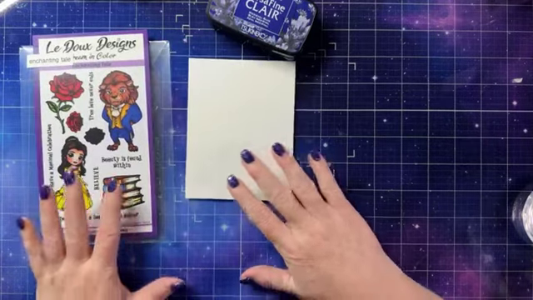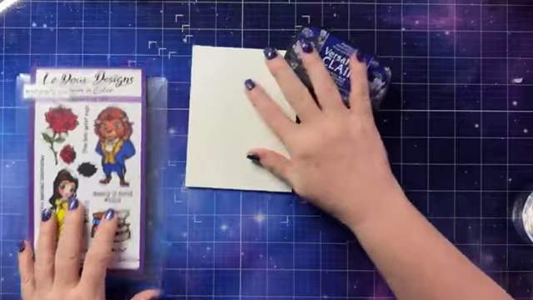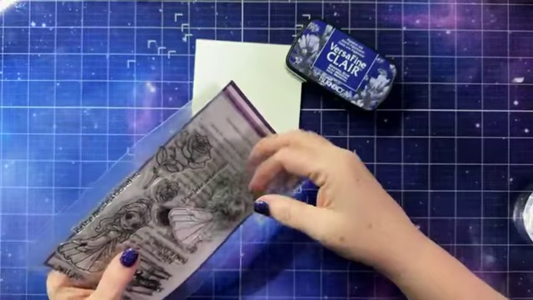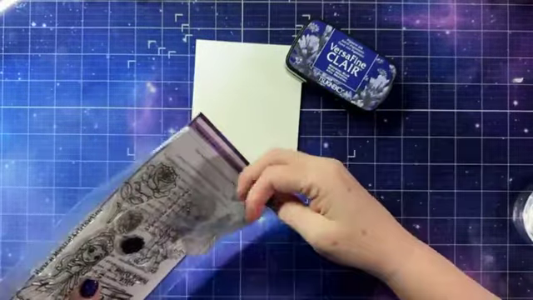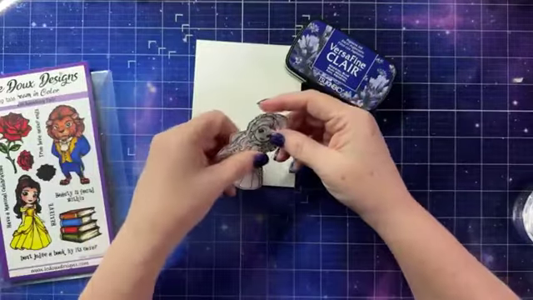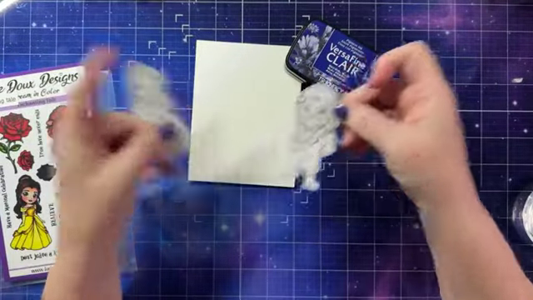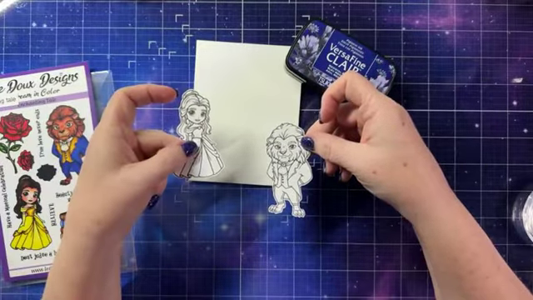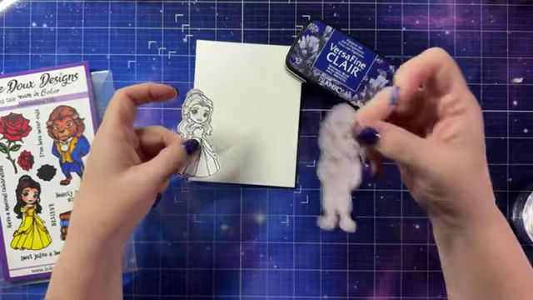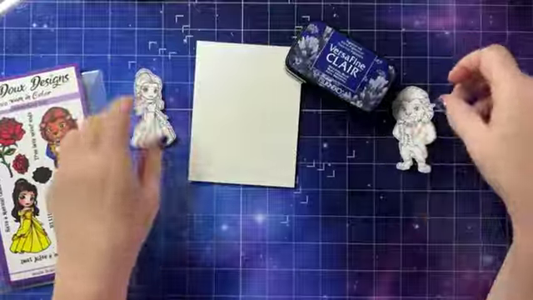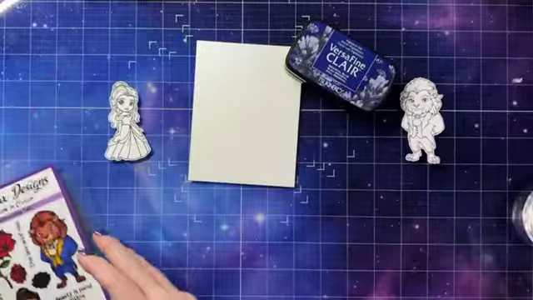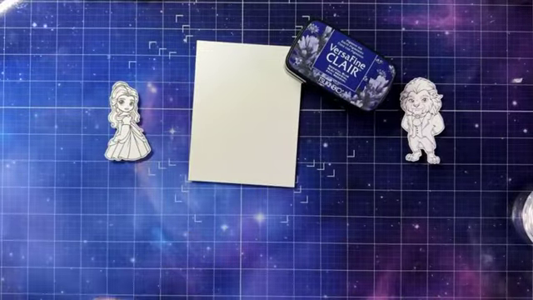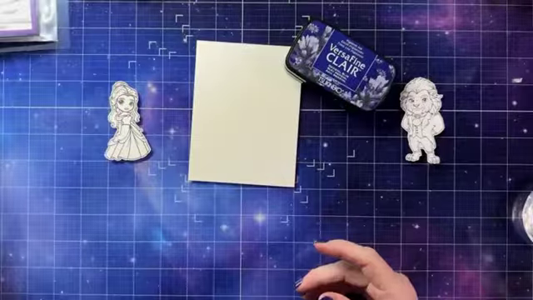So while I am at it, if he's in purple, we could make him in purple. Okay, so I already cut them out, so you guys pick which one. Beauty or beast? You tell me which one you want to see. And I could do him in purple.